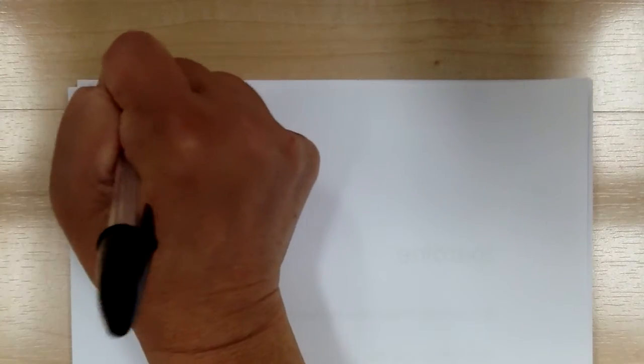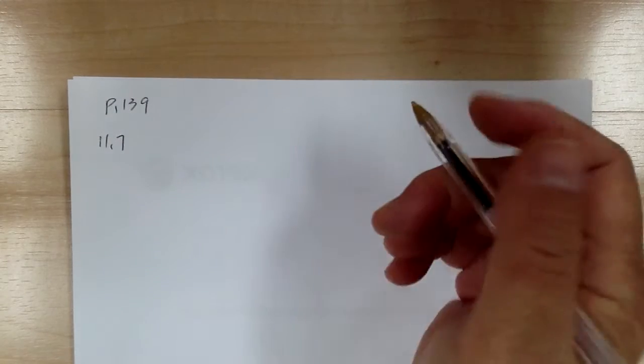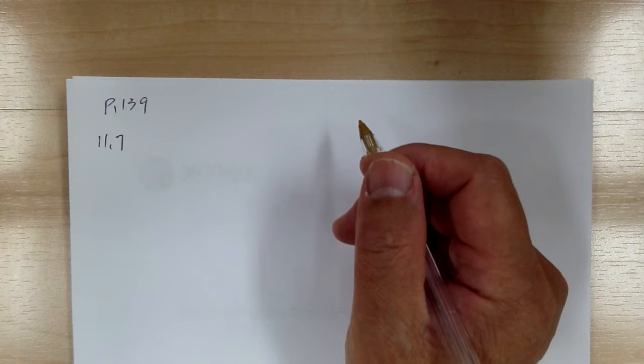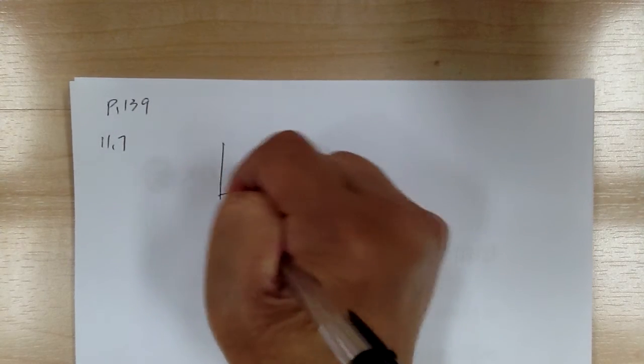Let's go to page 139, and this is section 11.7, introduction to trigonometry. So whenever you have a right triangle, there are different ratios. There are 6 possible ratios.